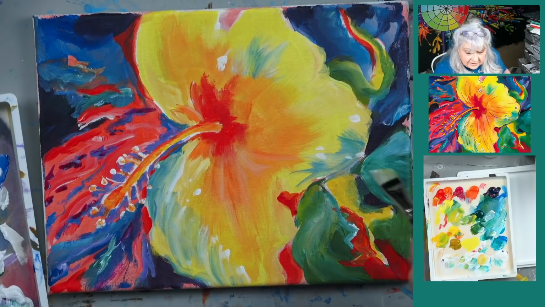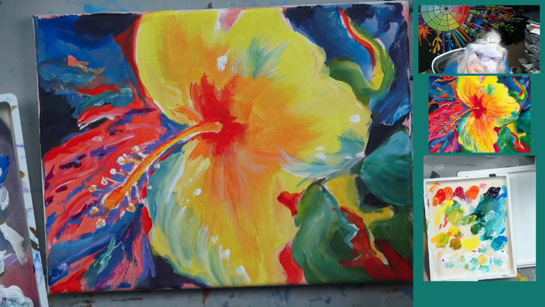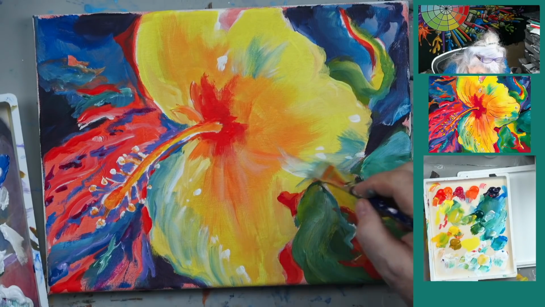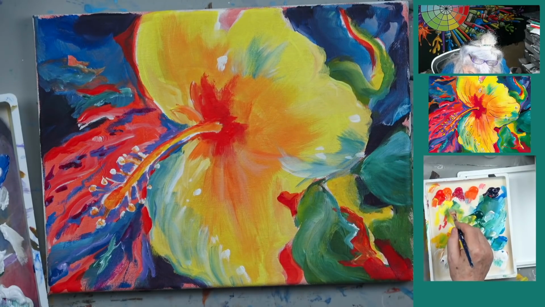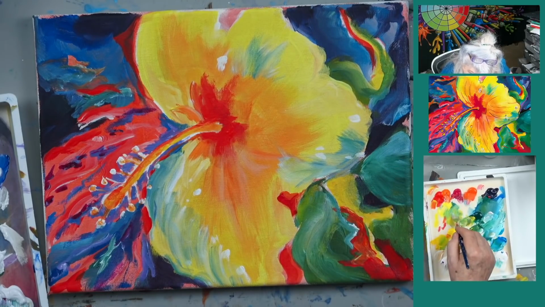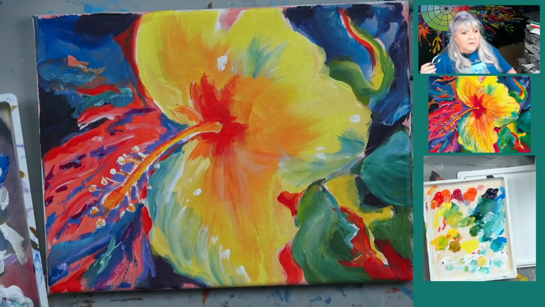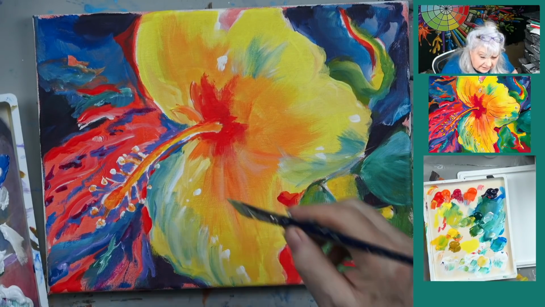Just a hint of this color coming around. Not to get it too complicated, but there we go. Ooh, I like that.